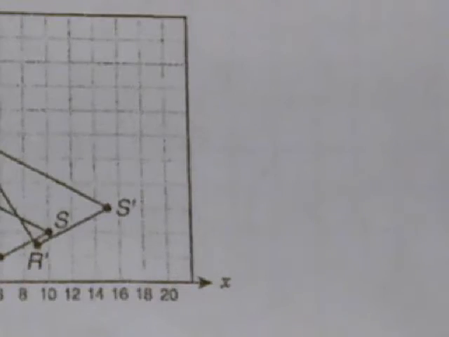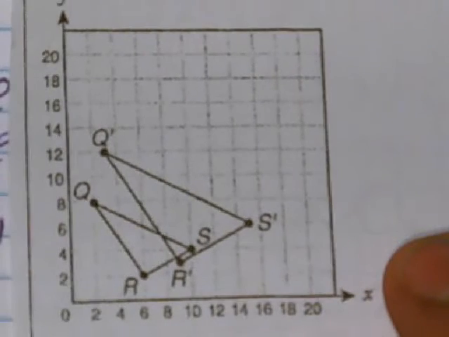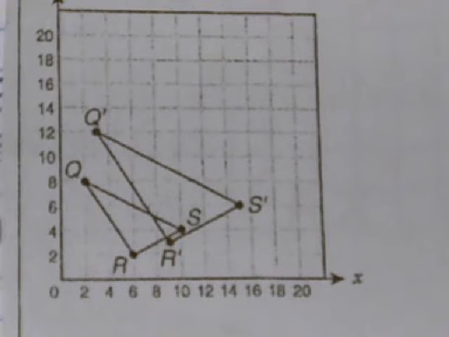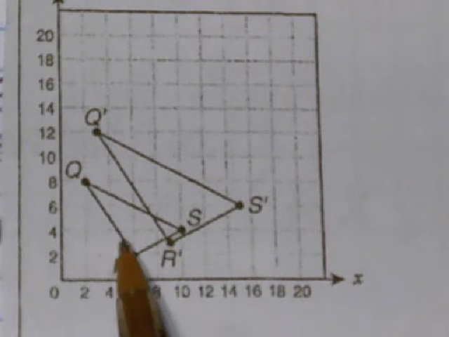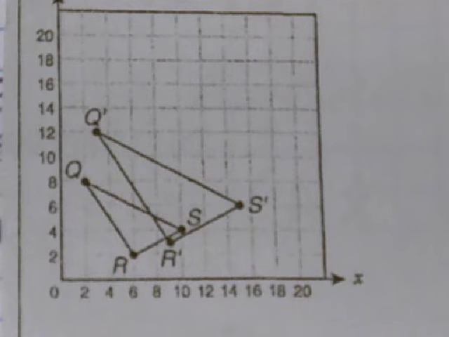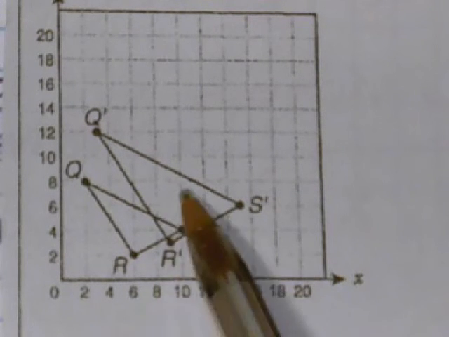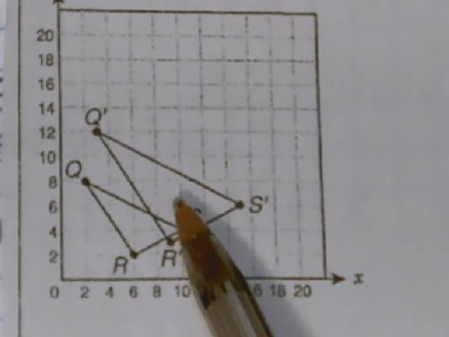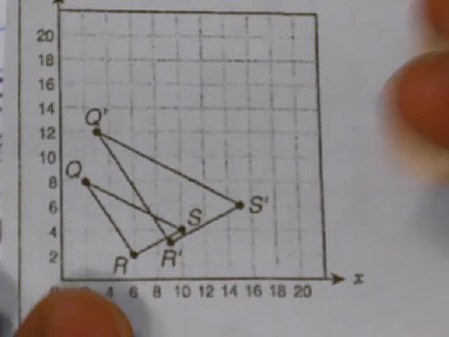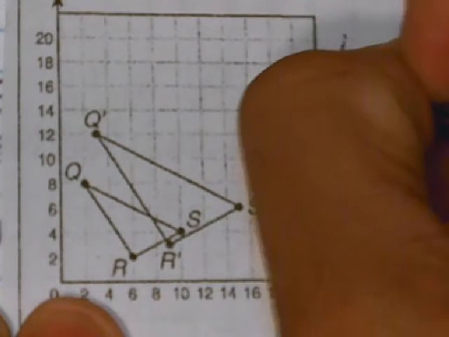When you look at this one, which one is the new one? The small or the big? I know what you guys are thinking. You recognize the prime notation right there, and that is the big picture.